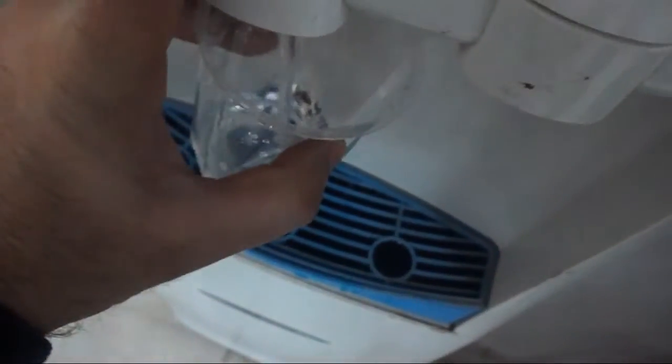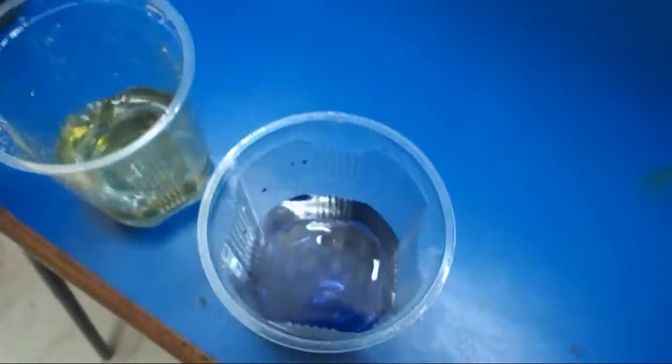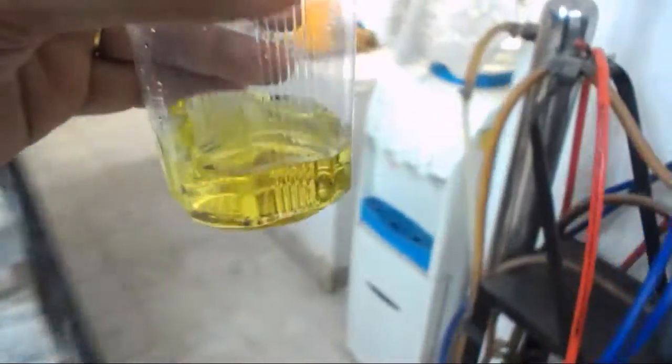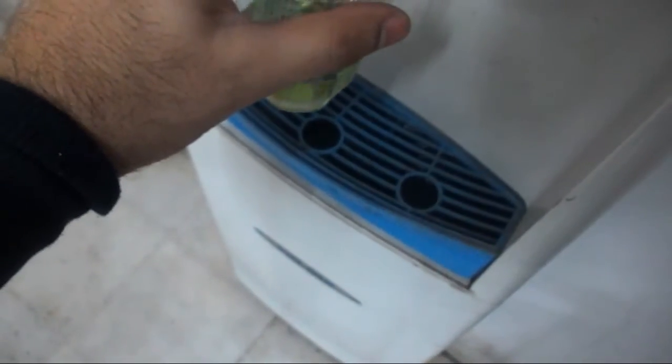Okay, so this time I'll take another glass and fill it with water. This is the normal water I'm getting. Okay, so I mix some pH indicator inside. Oh god, I got a nearby yellowish tint. You can have a look, this is more acidic. I'll add somewhat more.